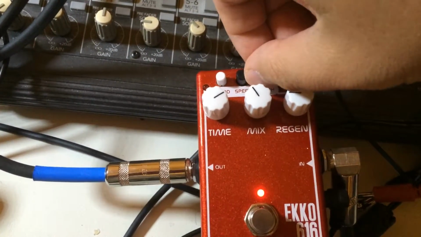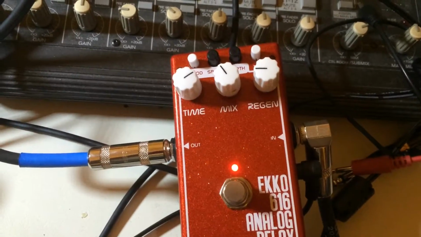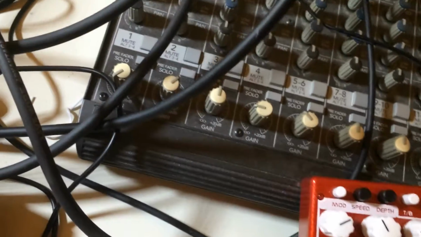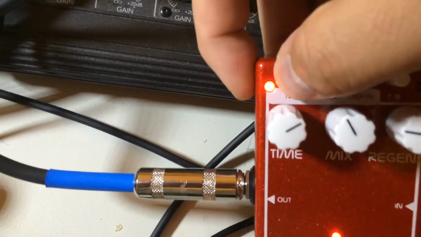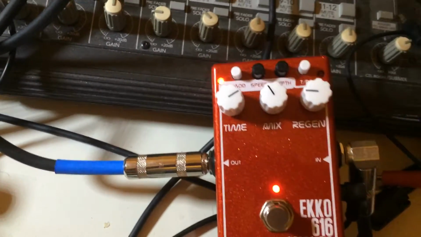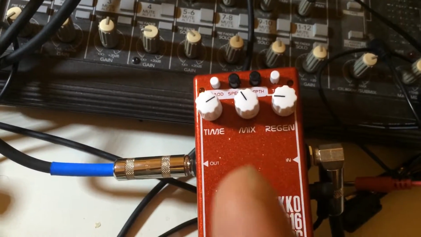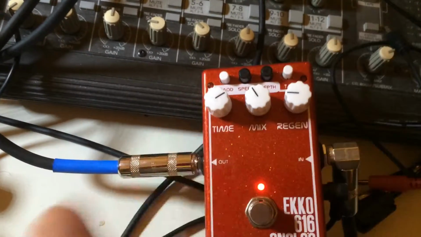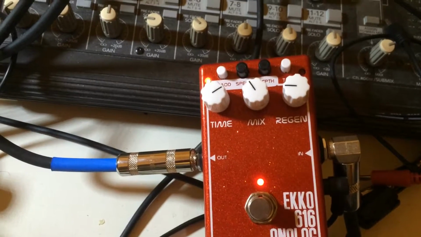What you will hear eventually as I turn up the modulation to stupid levels, so we'll turn it all the way up. Here we go. Having a little hard time engaging the switch here. There we are. What you will hear is the pitch shifting as the LFO wiggles that time parameter back and forth. Now it's going all the way over very fast. So listen.